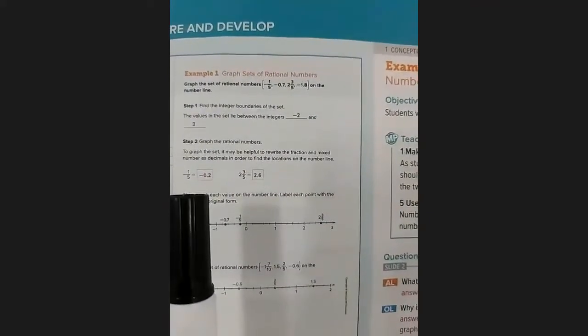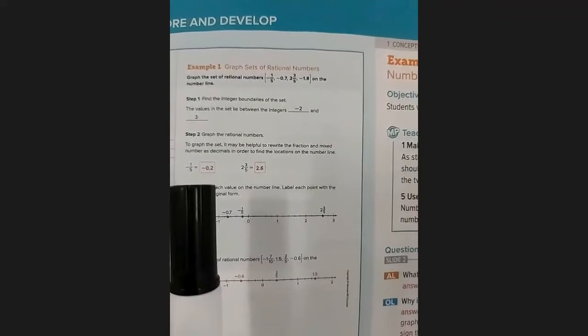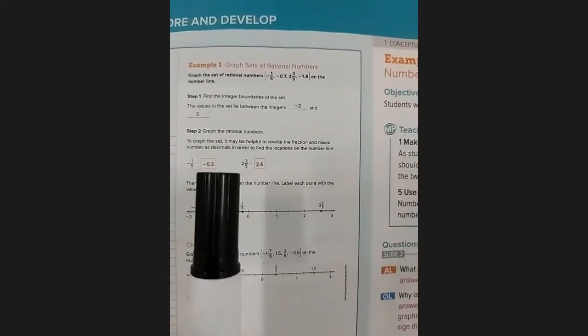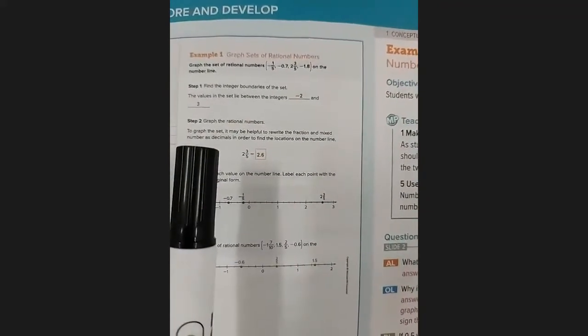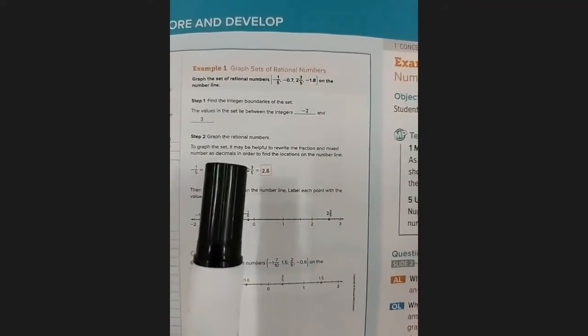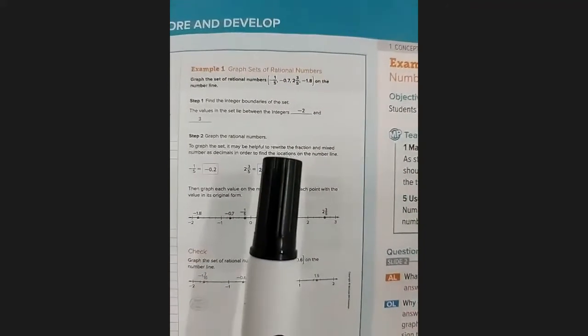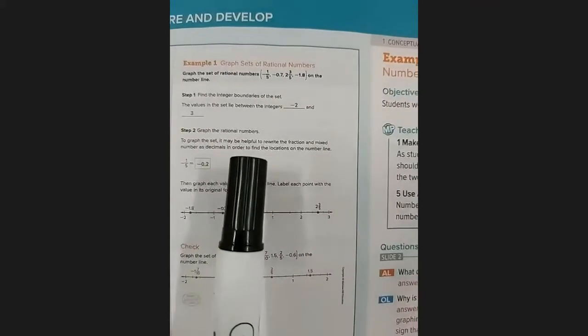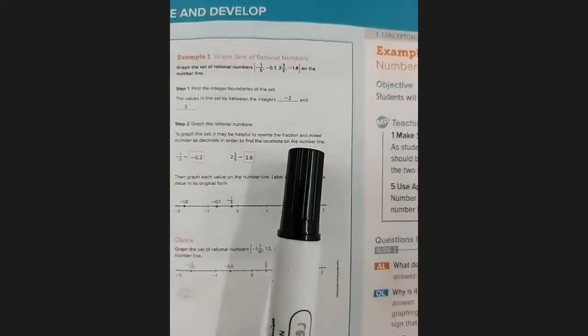Continue. To graph the set, it may be helpful to rewrite the fractions and mixed numbers as decimals in order to find the locations on the number line.